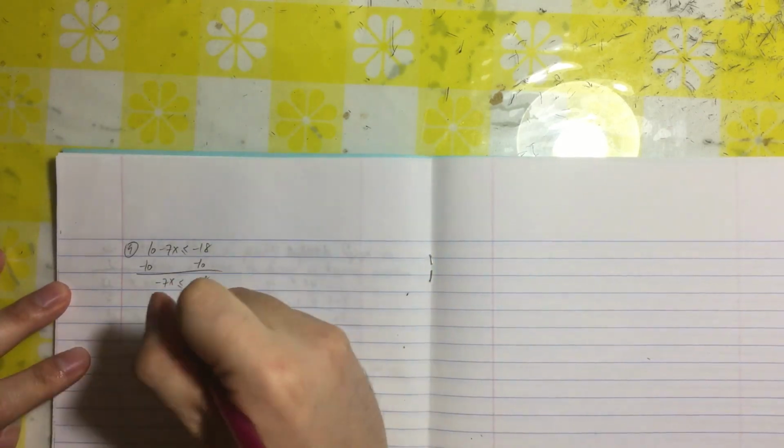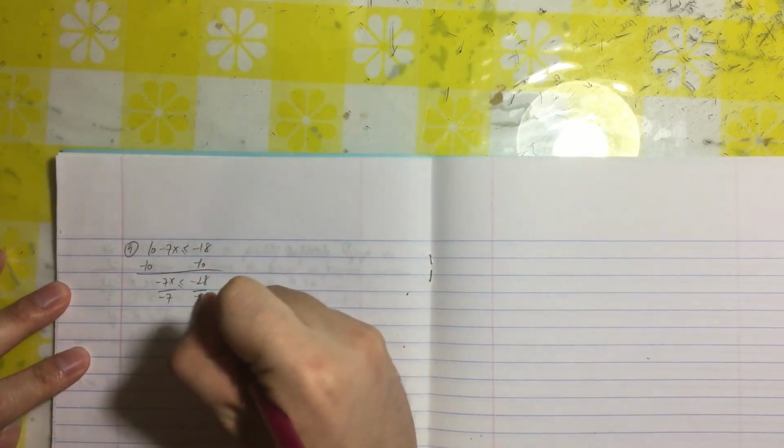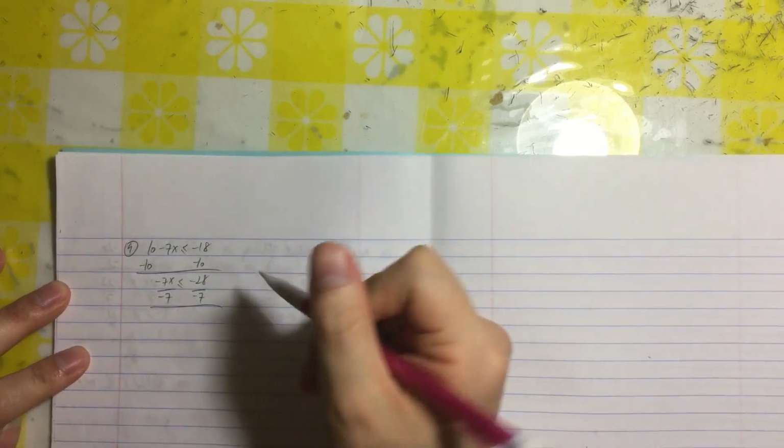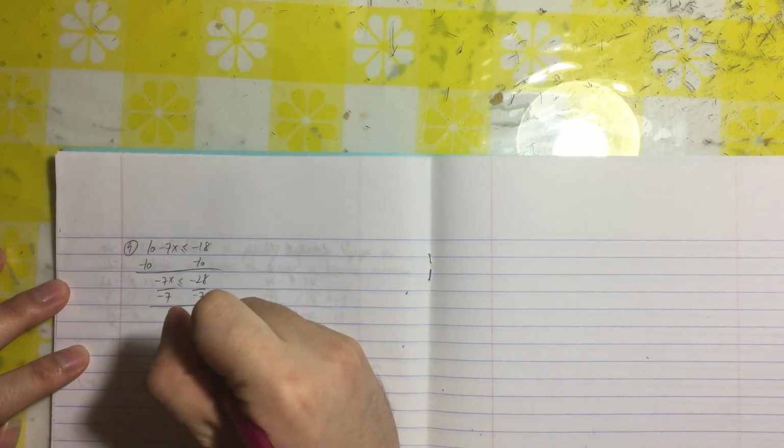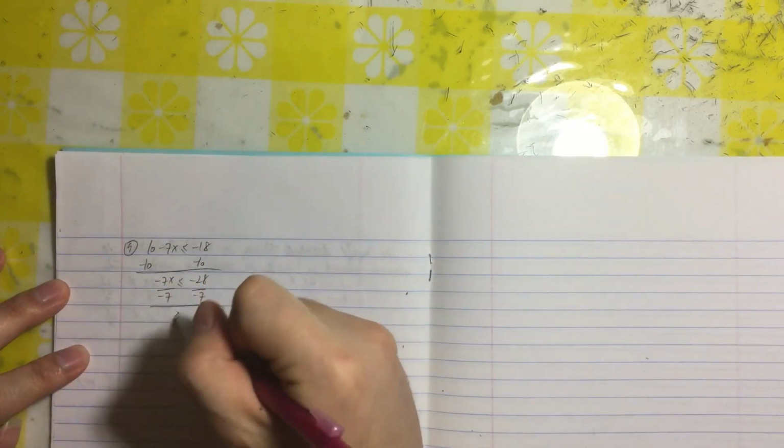Next, I can divide both sides by negative 7. If I divide an inequality by a negative number, I need to switch the direction of the inequality sign. So less than or equal to becomes greater than or equal to.